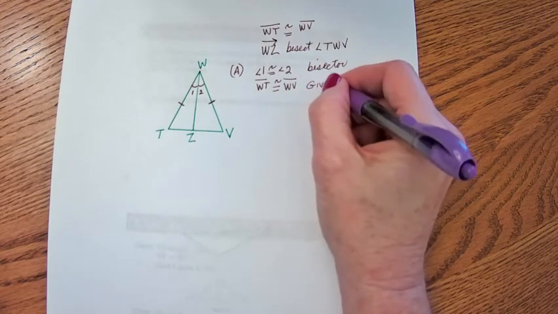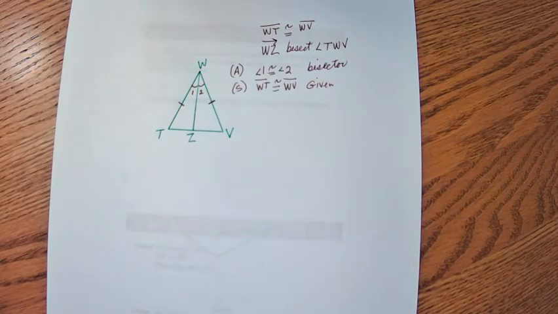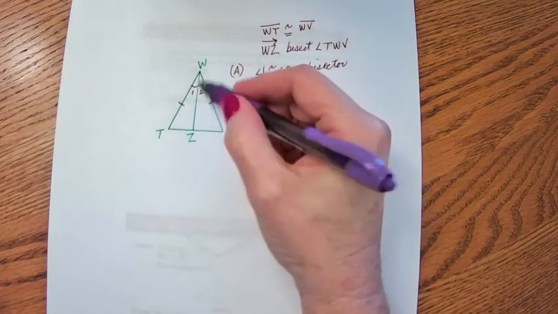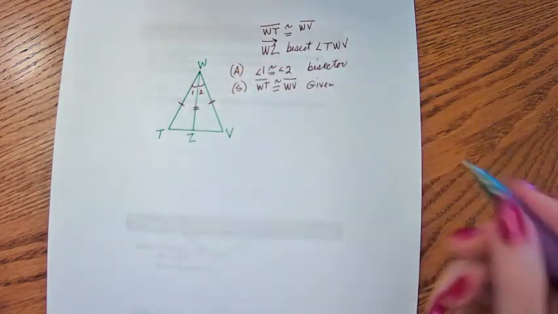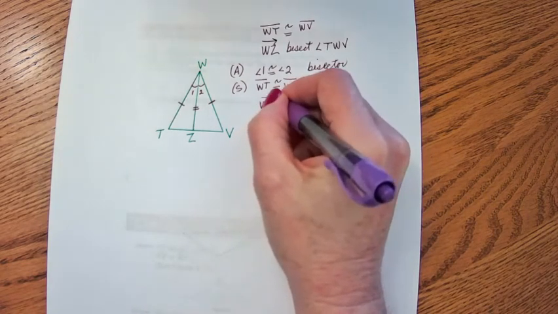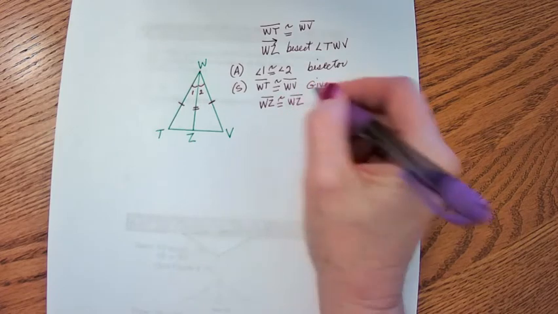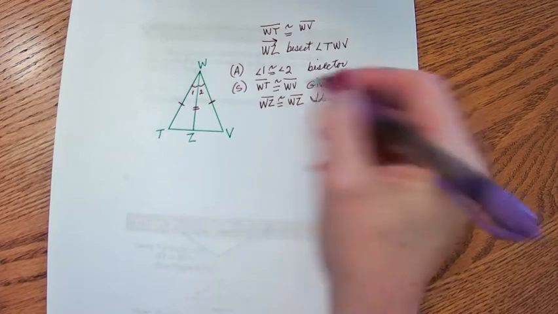And why can we say that? That was given information. And there's a side. If I'm looking at these 2 triangles, isn't something always congruent with itself? Yes. So I would say segment WZ is congruent with segment WZ, and my reason would be identity.